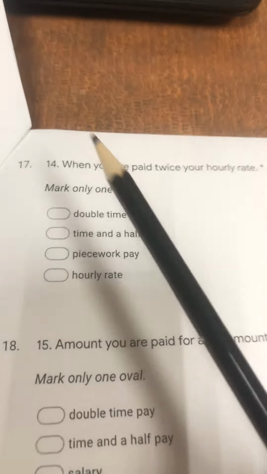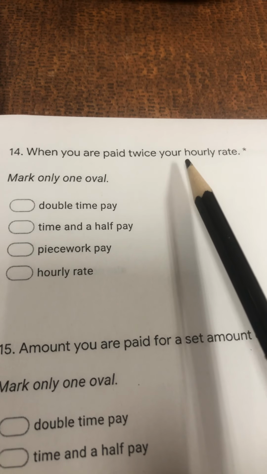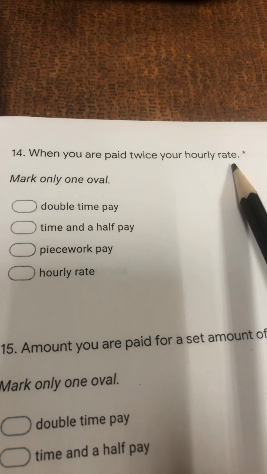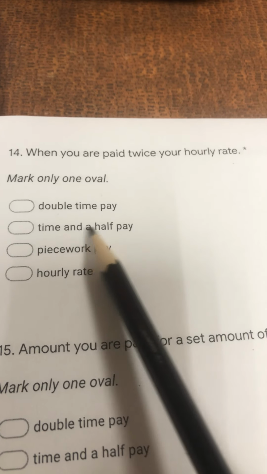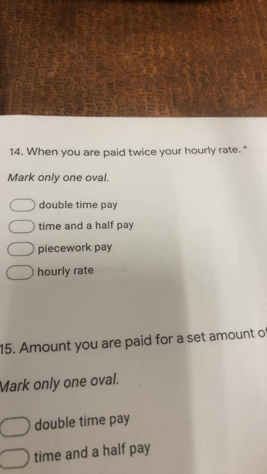Number 17, when you are paid twice your hourly rate. So twice your hourly rate. What is that? Double time pay, time and a half pay, piecework pay, or hourly rate?